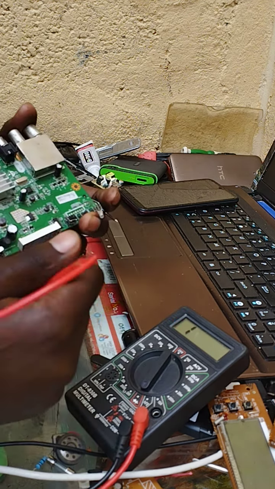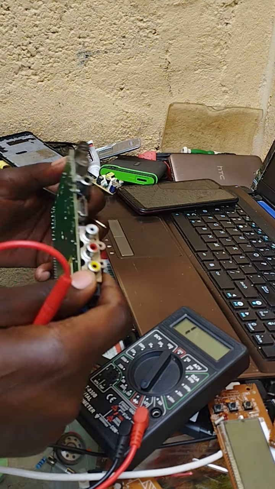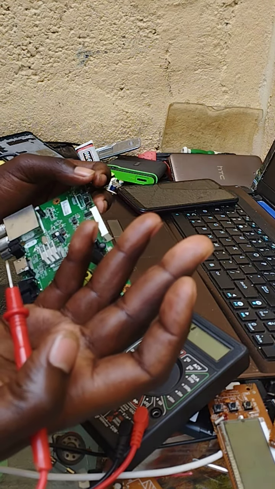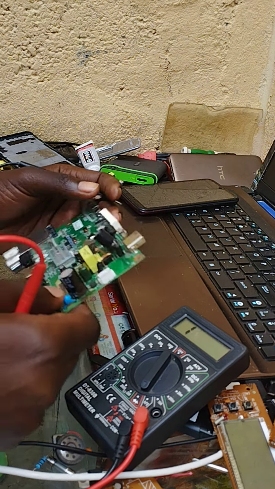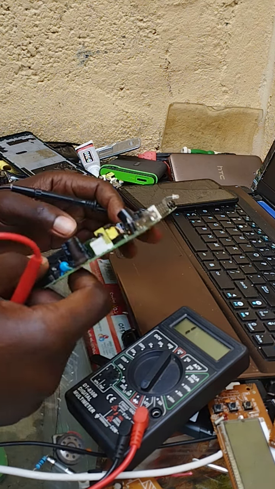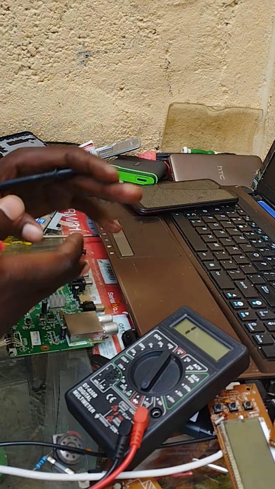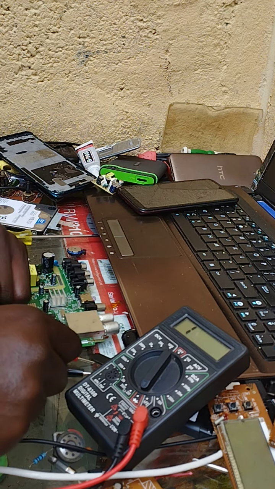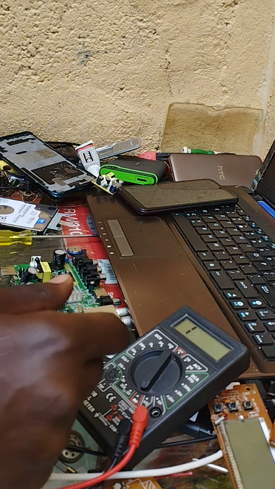Doing motherboard diagnosis just needs skills and understanding of each component, each supply of power, and each value. If you know all of those things, doing diagnosis for electronics is very easy. Remember this, our components have already been programmed. There's nothing you are programming. Yours is just to measure.